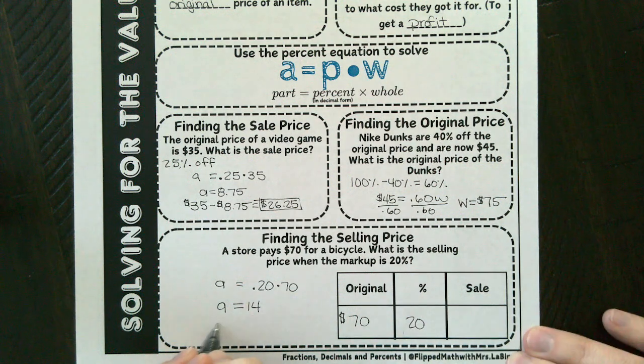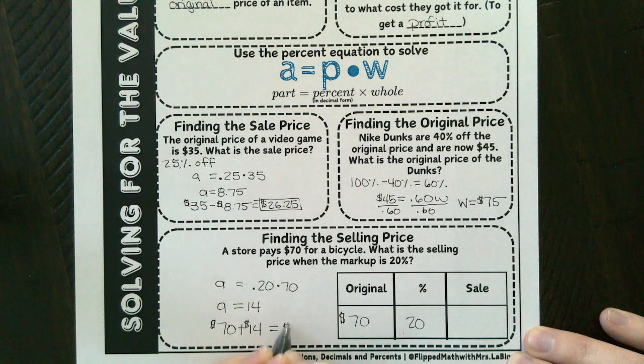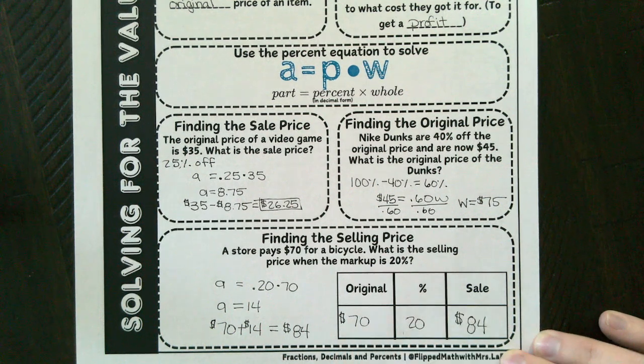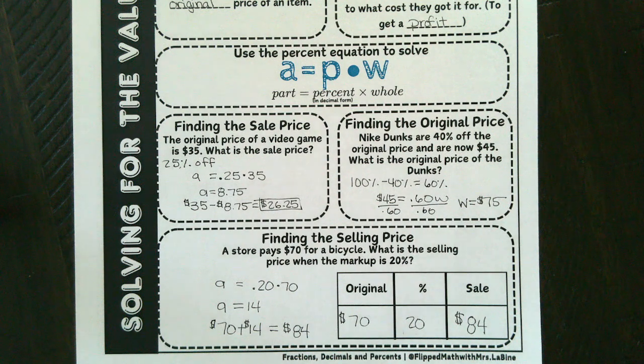So now I need to say $70 plus $14 equals, I'm going to add some dollar signs here, $84. They're actually going to charge us $84. So the price that they sell it for is $84.